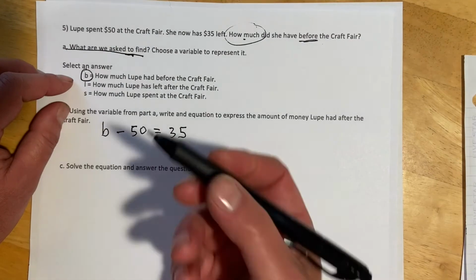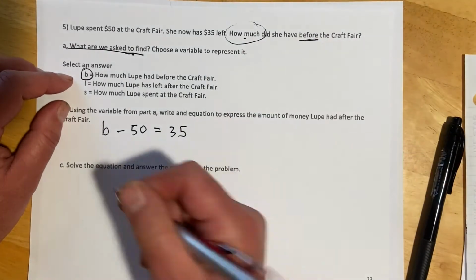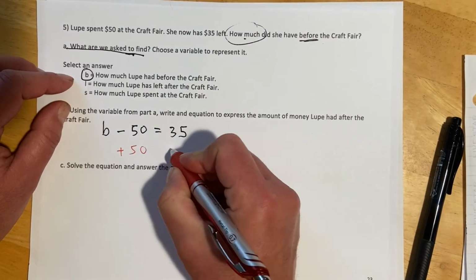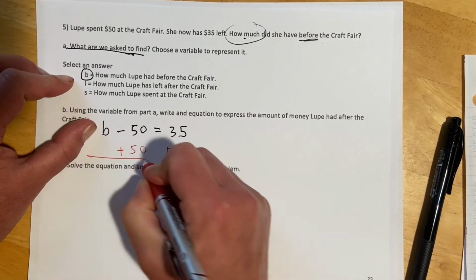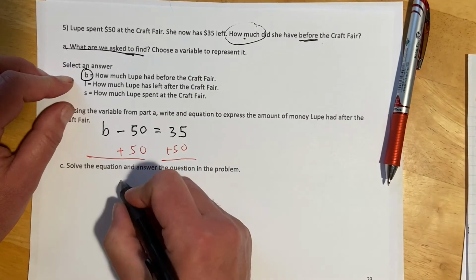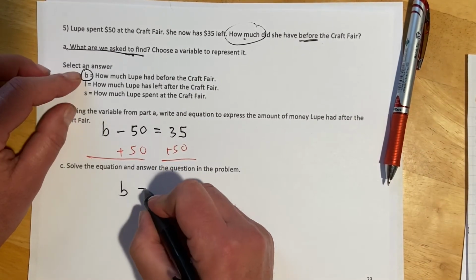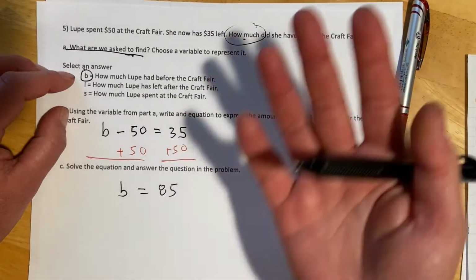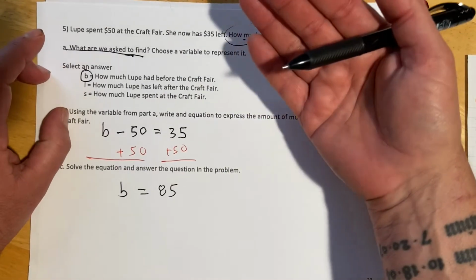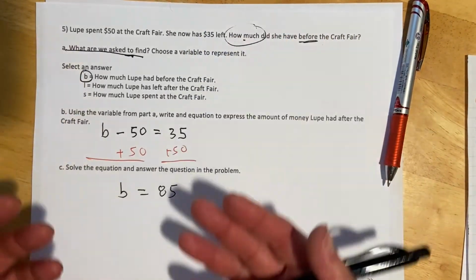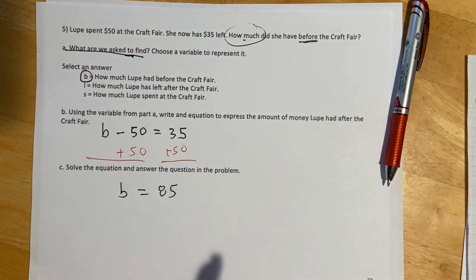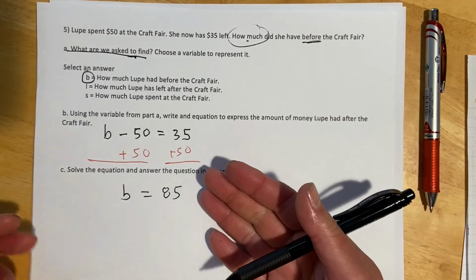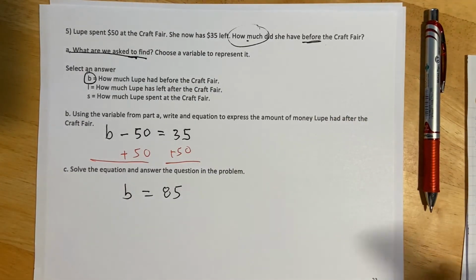And then for C is to solve that. So we would just add our 50 to both sides. And then that means how much she had before is the $85 that we can kind of look at intuitively. But again, the point of this section is just to try to get a little bit more comfortable getting from words to math and then using these inverse operations. So even when there are things that you can do in your head, they won't be in a couple more weeks.